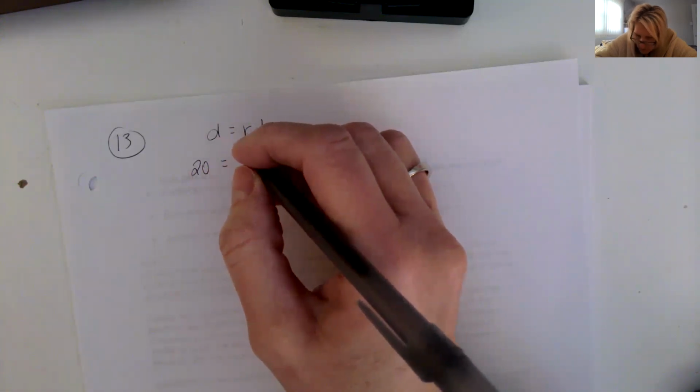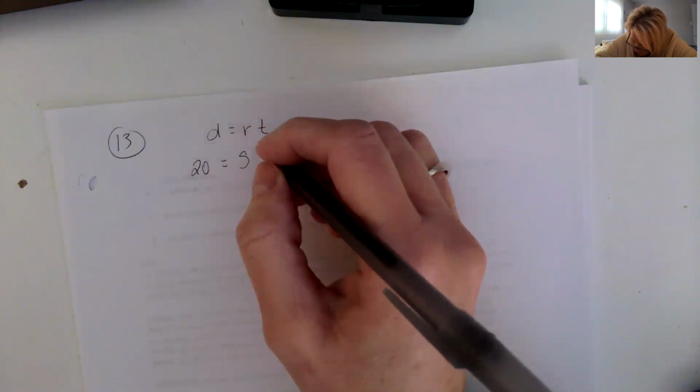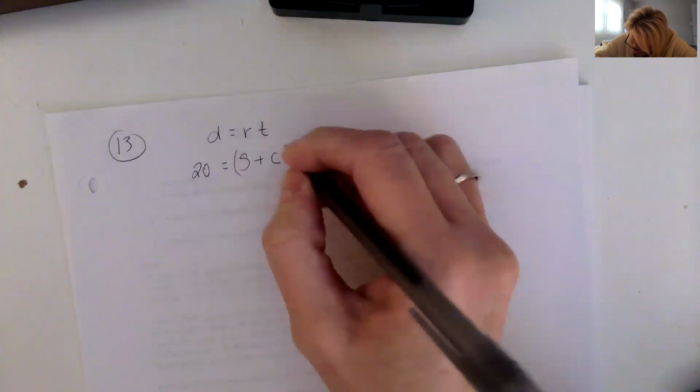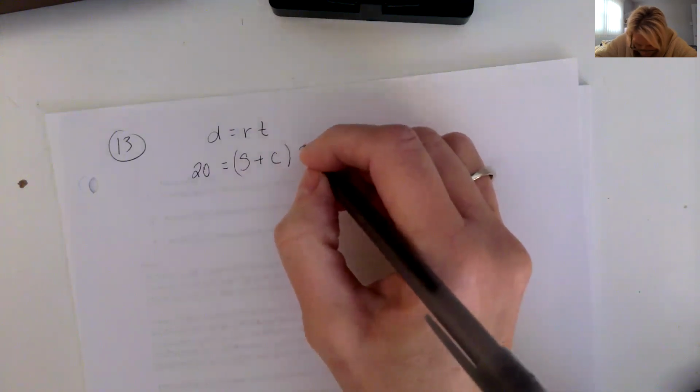Downstream means they're going with the current. So they've got the speed plus the current times 2 hours.